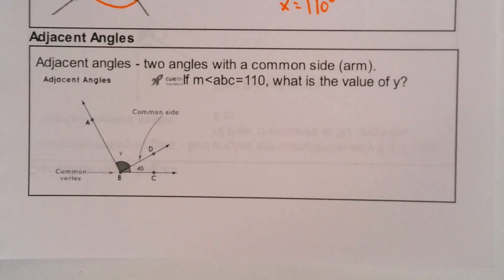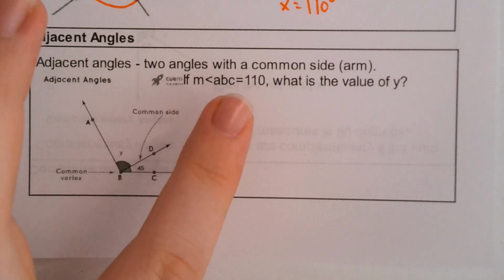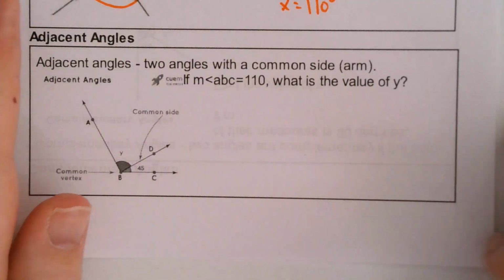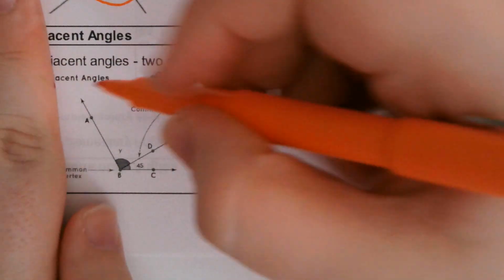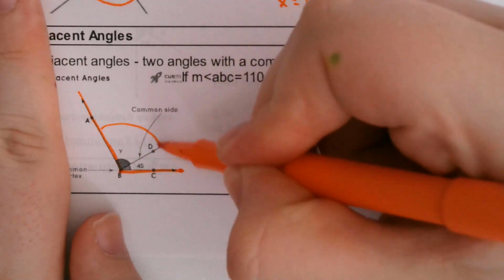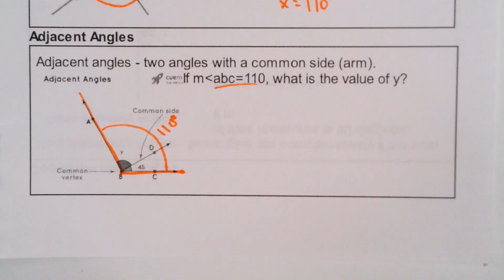Awesome. So, adjacent angles are two angles with a common side or arm. If the measure of angle ABC is 110, what is the value? Look in here, we have angle A to B to C. That entire thing is 110 degrees.